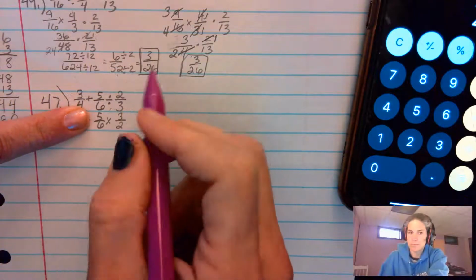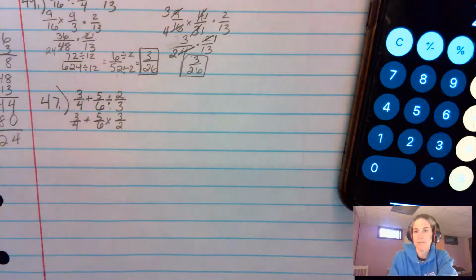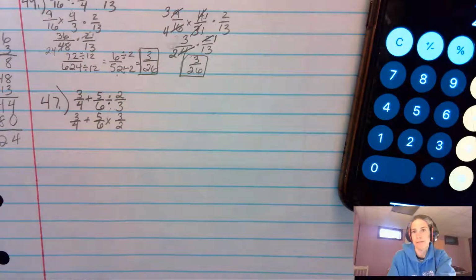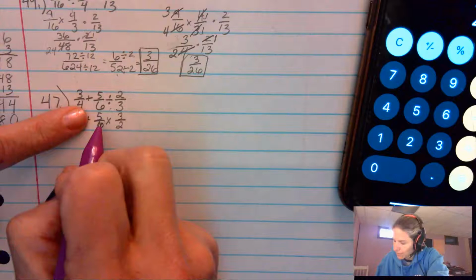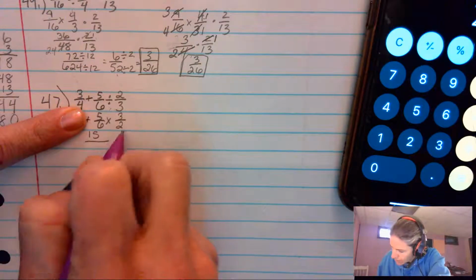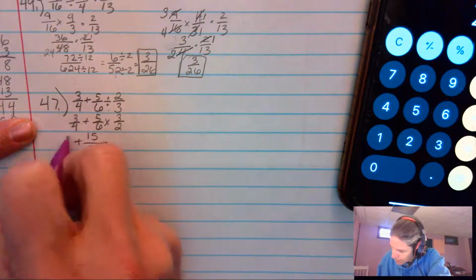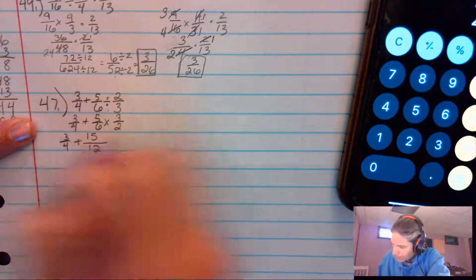Now, I'll do it without simplifying, but you guys saw what that led to last time. I'll do it for you though. Okay. 5 times 3 is 15. 6 times 2 is 12. And then I just write down my plus 3/4 because that's the other part of the problem.